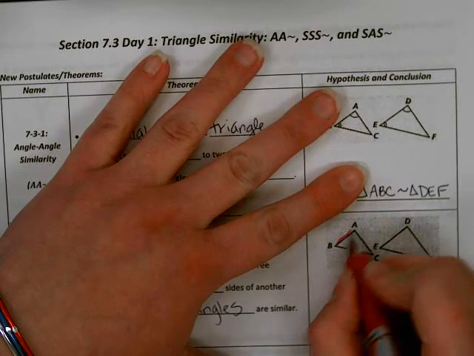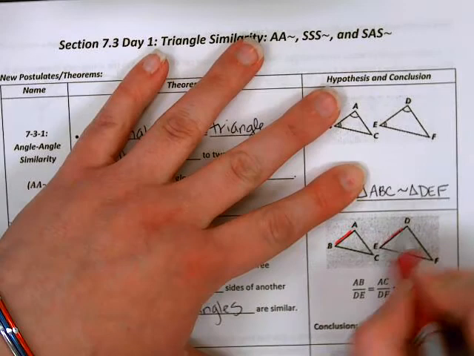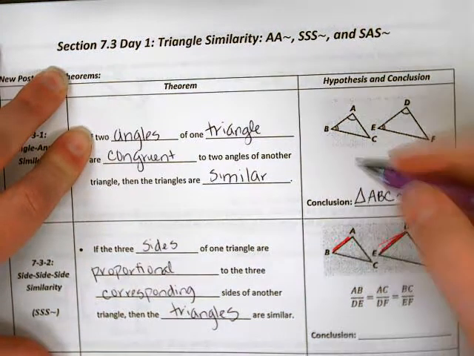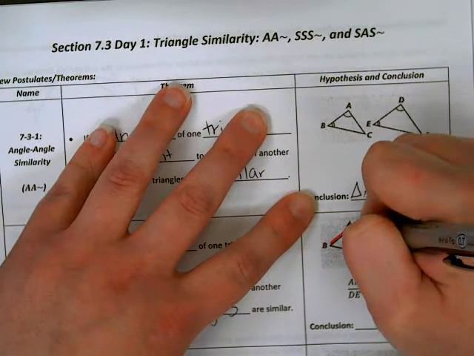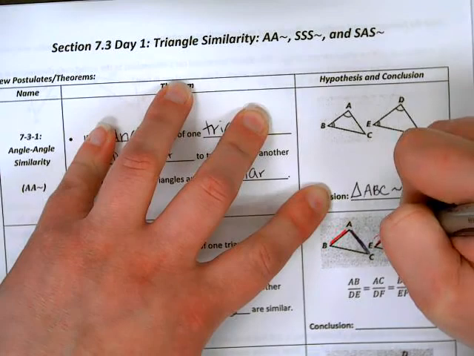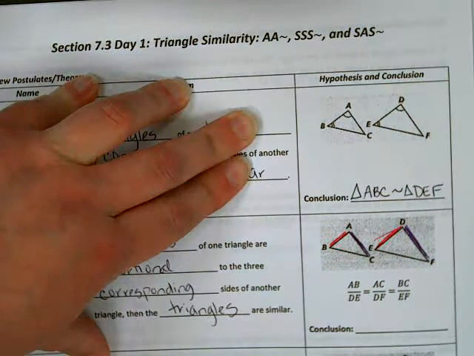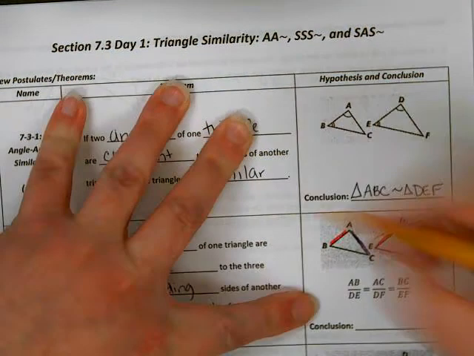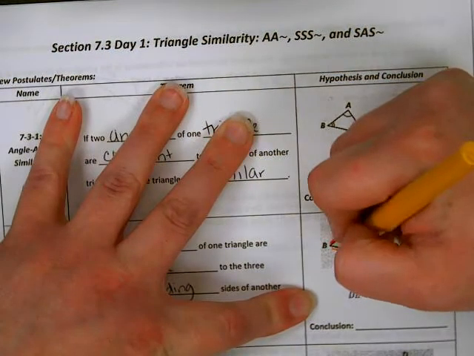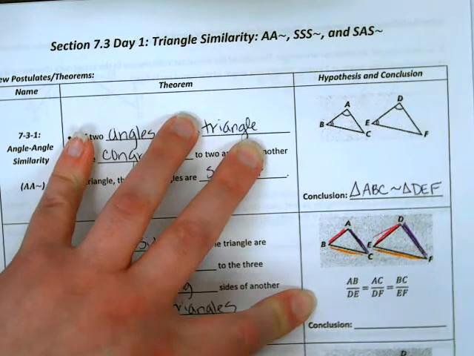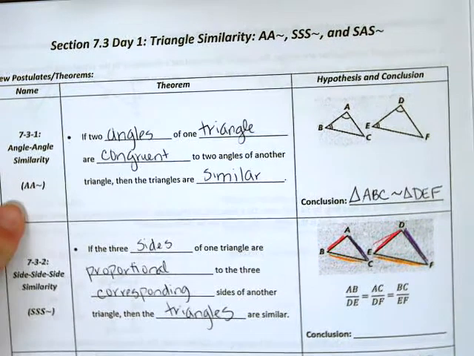So AB and DE are proportional. And then AC is proportional to DF, so that's over here. And the last one they show us is BC is proportional to EF.